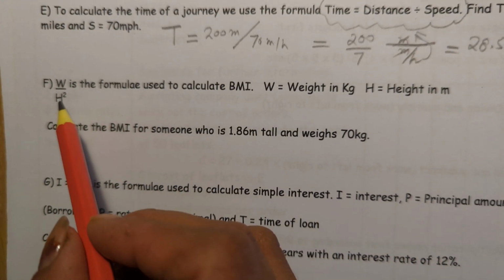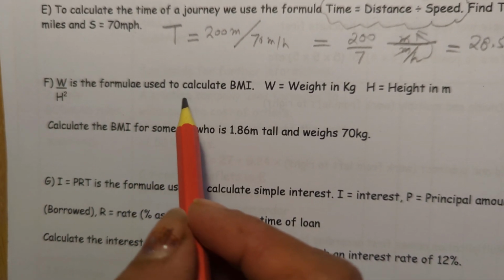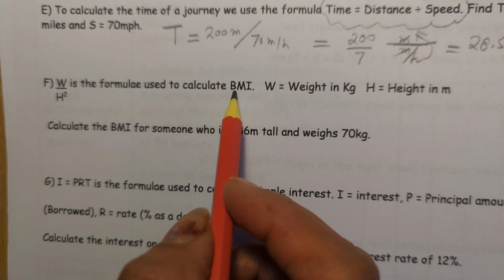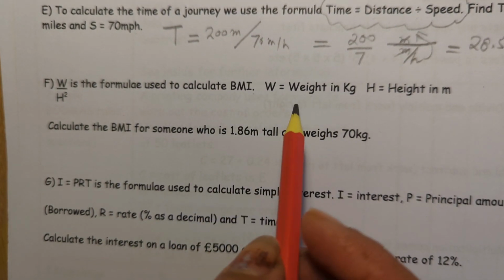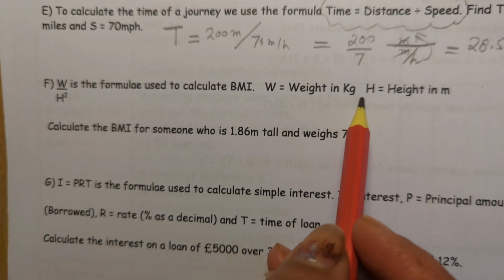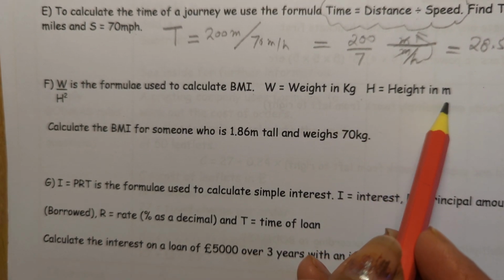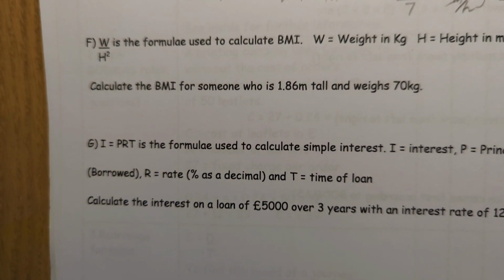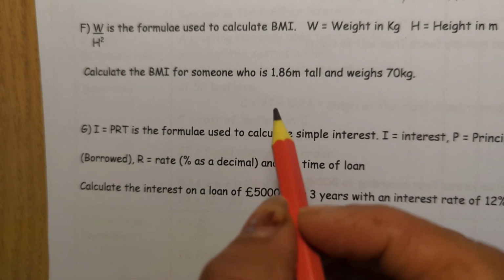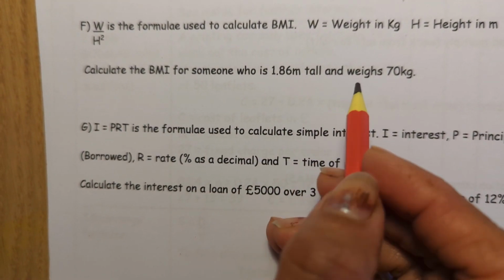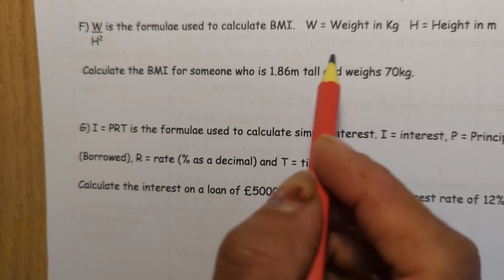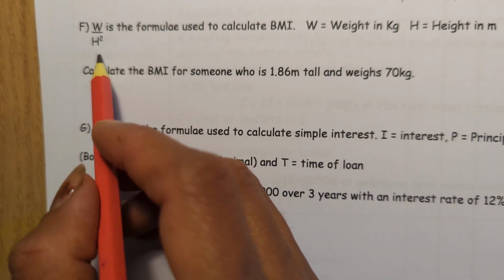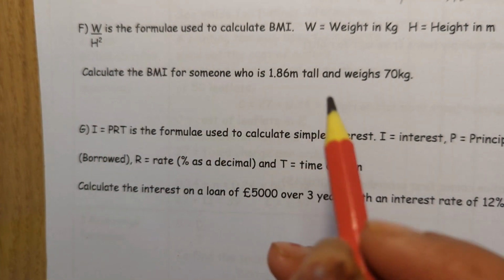Next is W by H square, the formula used to calculate body mass index, BMI. W is equal to weight in kilograms, H is equal to height in meters. Calculate the BMI for someone who is 1.86 meters tall and weighs 70 kg. So the BMI formula is given: W by H square.